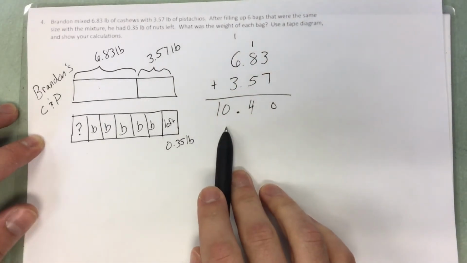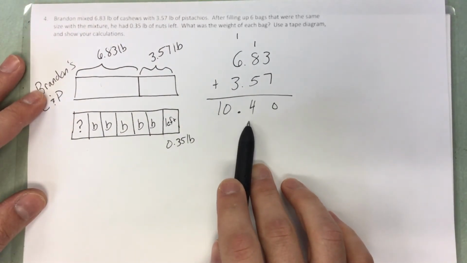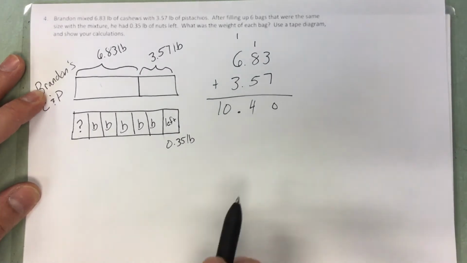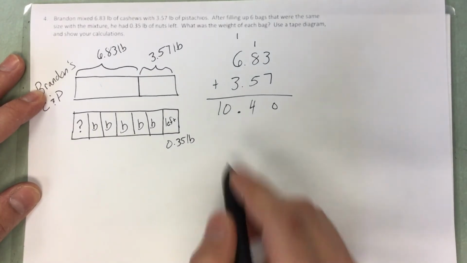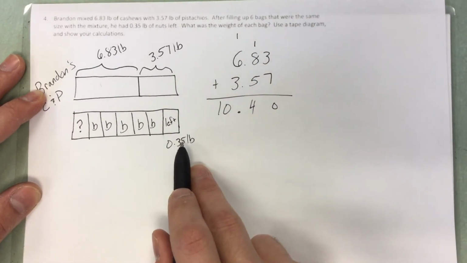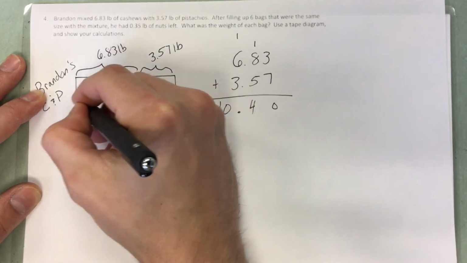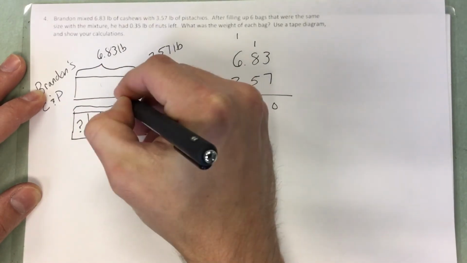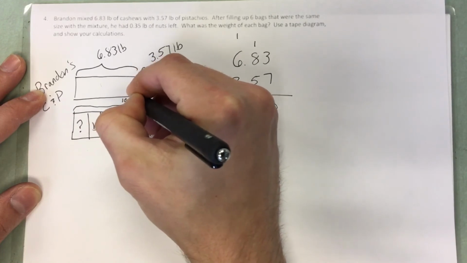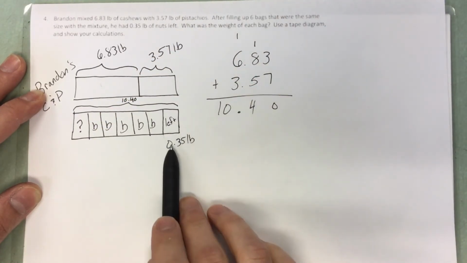If I add these 2 together, that would give me 10 pounds and 4/10 left over, or 40/100. So now I know that this whole thing represents 10.4 pounds, but I need to take away this part.